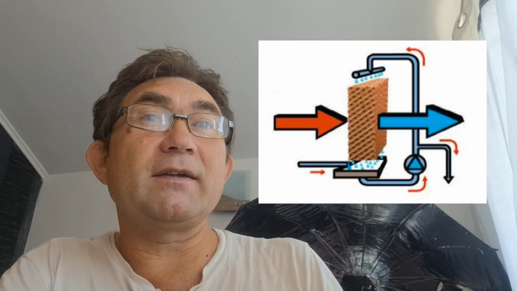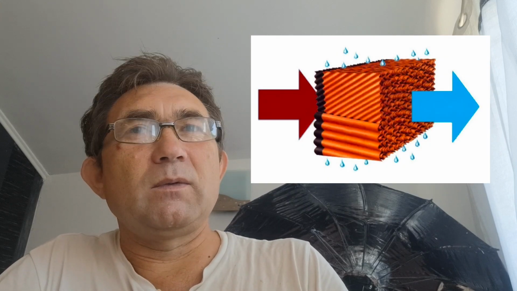And finally, what I can suggest is using an evaporative cooler. If you place a wet mesh or a cloth in the path of the incoming air, the water will cool the air as it evaporates. Maybe next time I'll tell you how evaporative coolers work and what the physics behind them is.